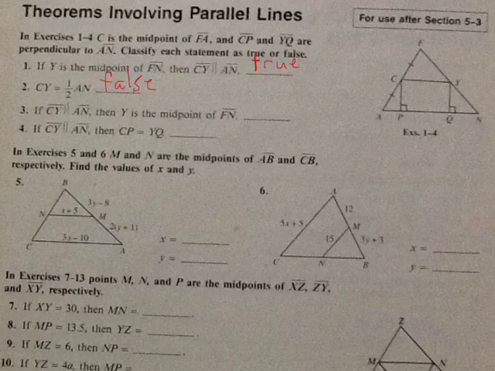Number 3 says that CY is parallel to AN, so CY is this segment right here, and AN is this segment right here, and we're trying to see if Y is the midpoint of FN, this segment here. So we know from Theorem 5-10 in the textbook that a line that contains the midpoint of one side of a triangle and is parallel to another side passes through the midpoint on the third side. So that's what we have.